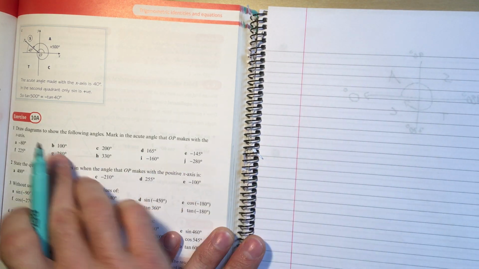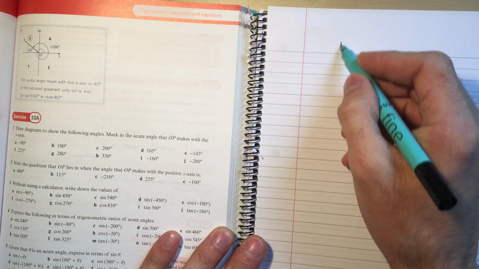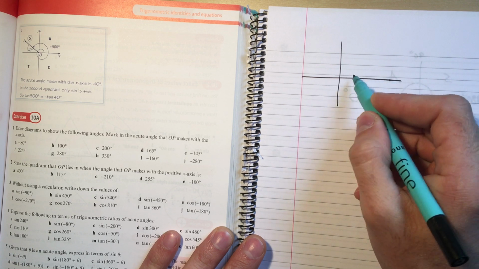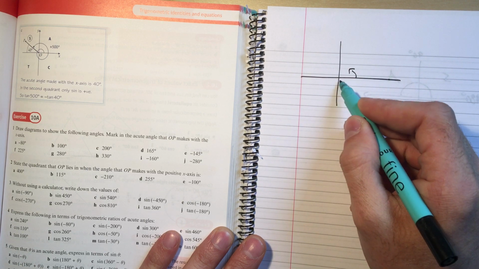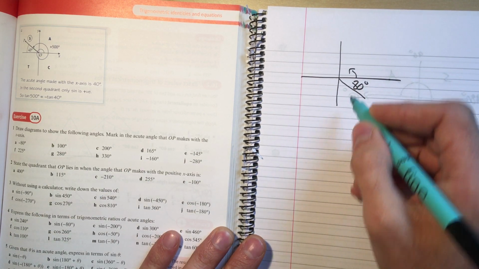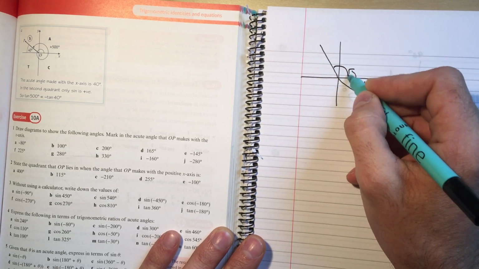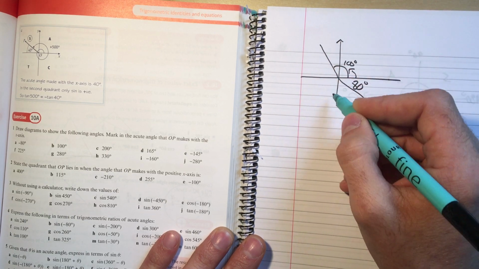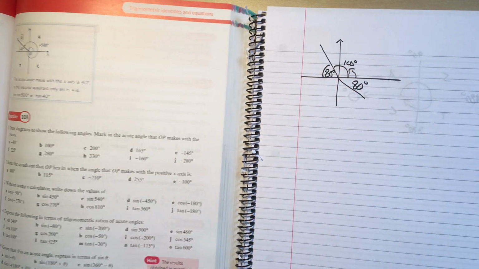So if we wanted to do them, draw diagrams to show the following angles, marking the acute angle that OP makes with the x-axis. So if it's a minus 80 degree angle, well, we start here. Positive direction is anti-clockwise, so a minus 80 degree angle is this way, so 80 degrees. A positive 100 degrees would be around this way. It's 10 degrees bigger than 90 degrees, so this angle here would be 80 degrees because it asks us to mark in the acute angle with the x-axis.